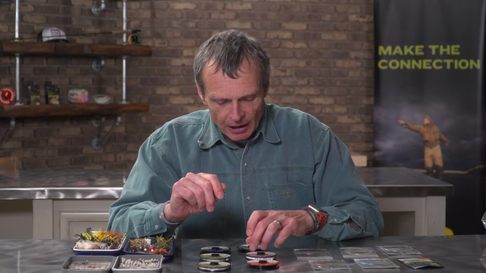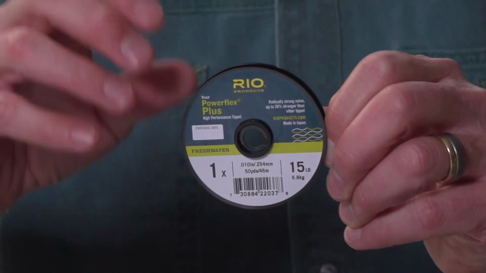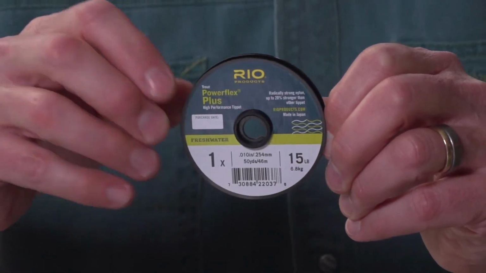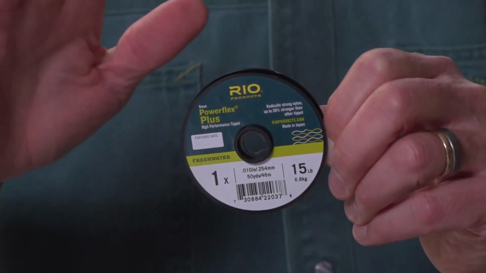Let's have a little look at some examples here. PowerFlex Plus, that's our general purpose, all-round, high tensile strength, high knot strength, just a good all-round material. If you just want a general purpose, the best material we've got that does everything, probably go with your PowerFlex Plus. It'll cast small, medium streamers pretty well, okay. It'll cast tiny dries and well, again, okay, and give you pretty good presentation.